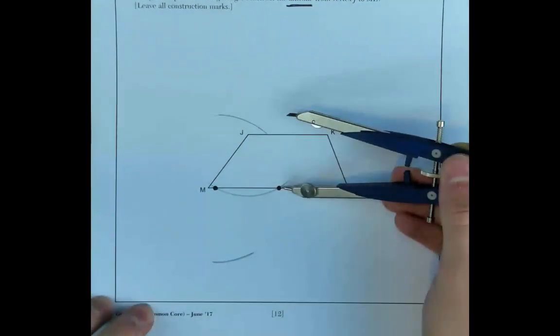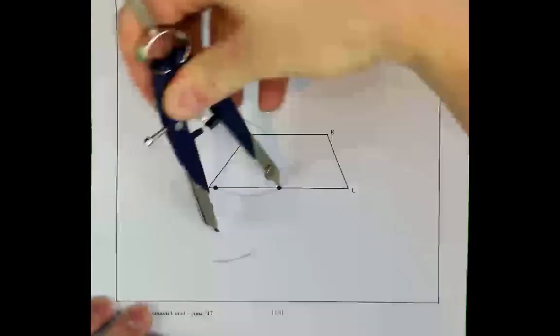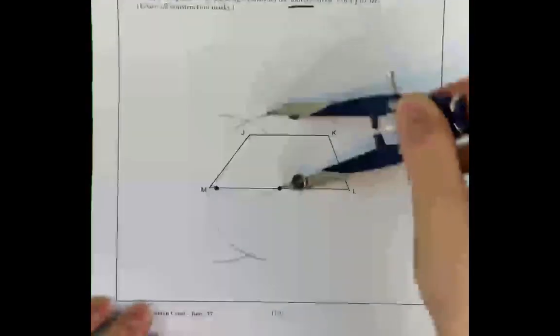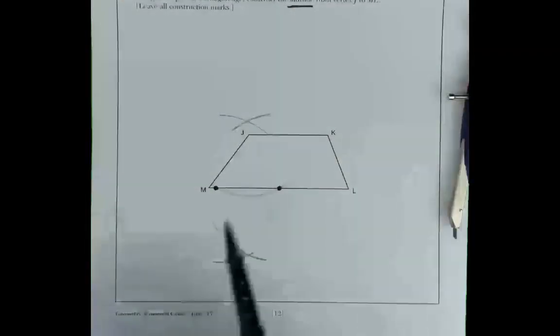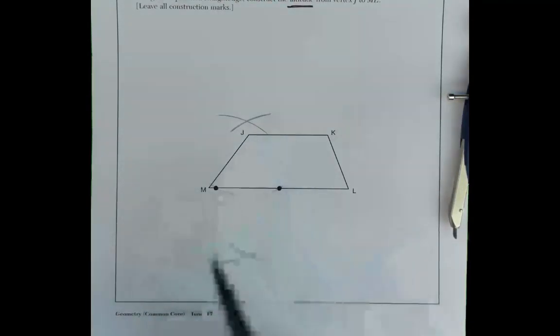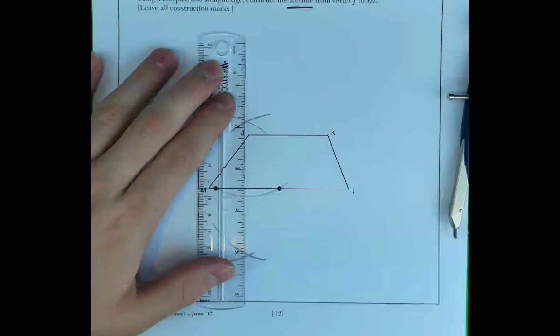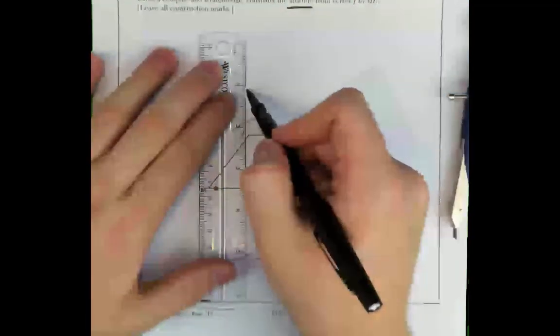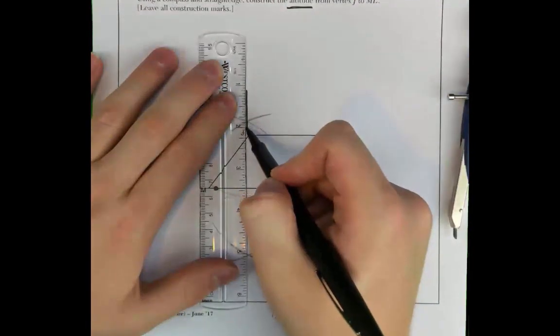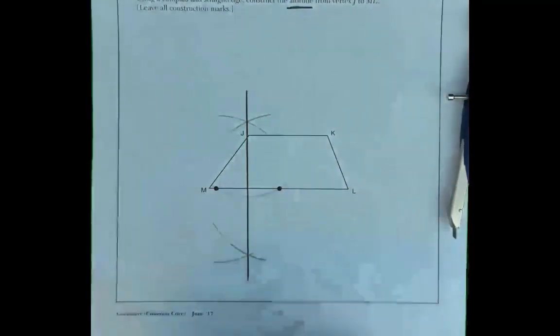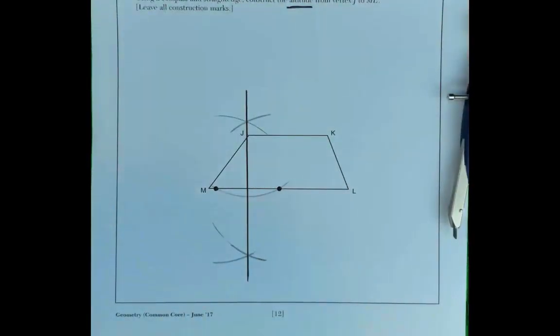And I'm going to repeat the process on this point. I'm going to go below, and then I'm going to go above. As you can see, I have 2 intersection points. I personally like 2 intersection points because it is more precise, but you could have just drawn one of these arcs. That's perfectly fine. And then you just construct or draw your line through these 2 intersection points, and remember, it has to pass through point J. And that is how you construct an altitude from vertex J to line ML.